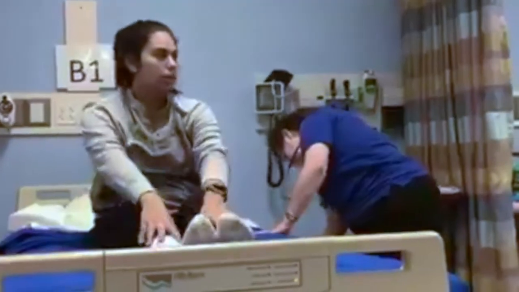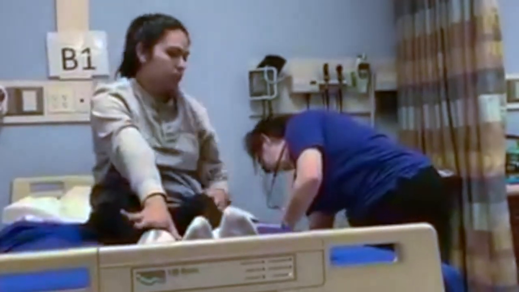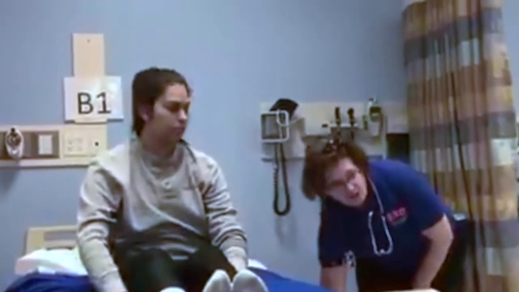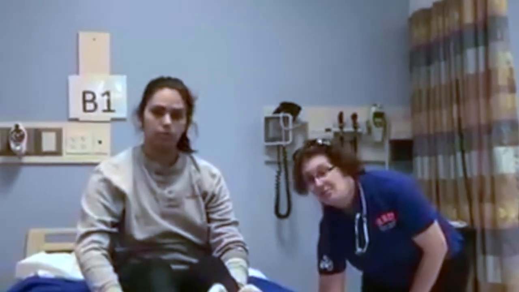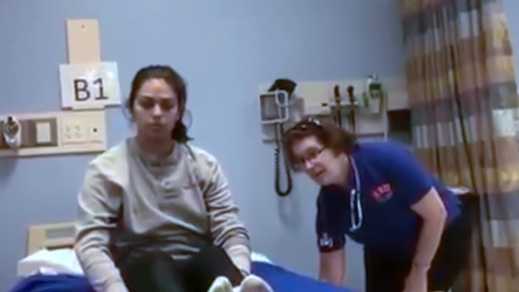Okay, come in, you can sit up. And I'm going to lower this bed down. You can sit at the side of the bed. Well, I think we're going on to musculoskeletal. Center of attention.